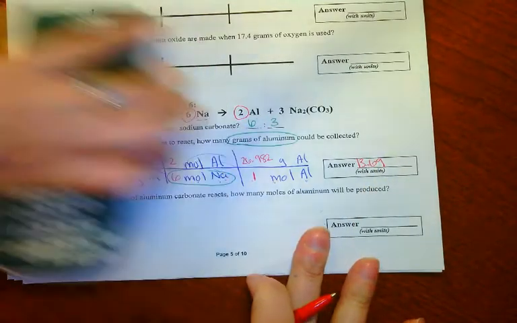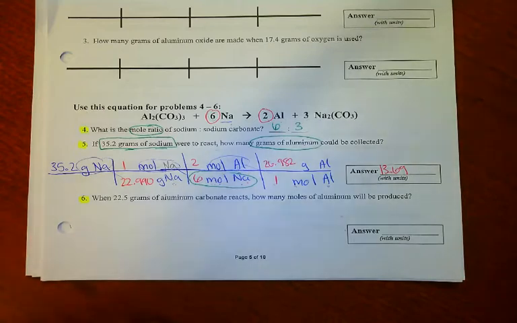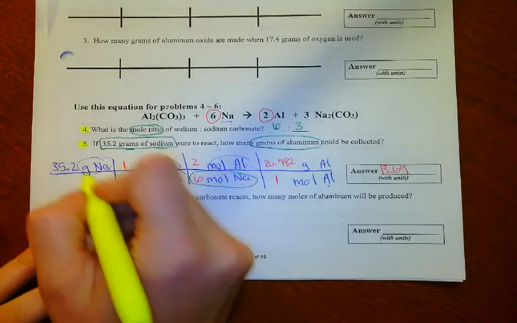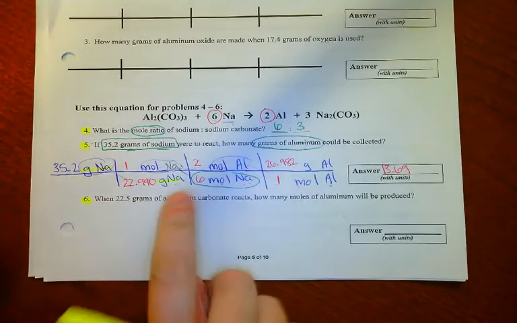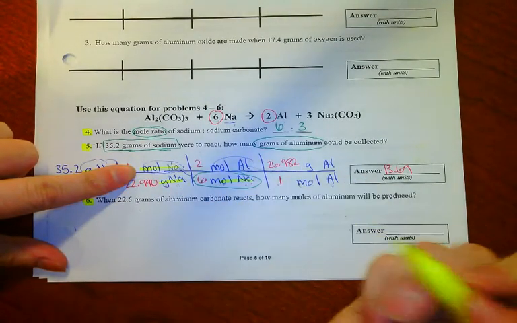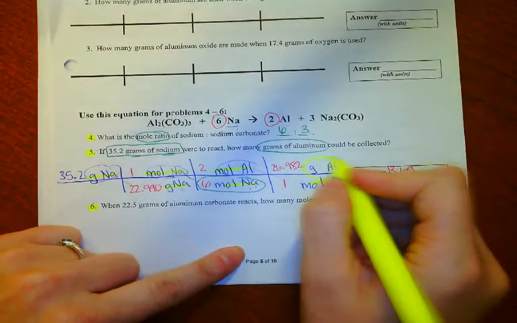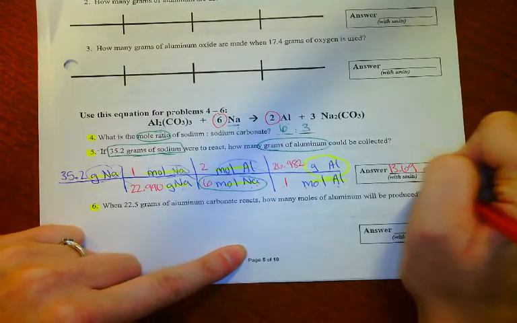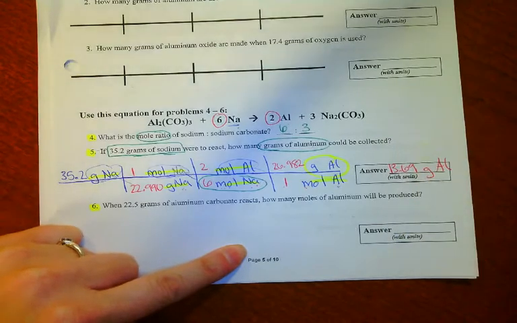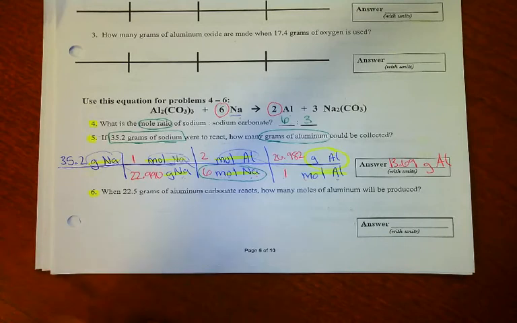13.69. And for my units, I'm going to see what I have left if I cross out the stuff that I've already used. So if it's on top and bottom, it goes away. Grams of sodium is eliminated because it's on both sides. Mole of sodium is eliminated. Mole of aluminum is eliminated. And that only leaves me with grams of aluminum as my unit. Okay? It's a big process.